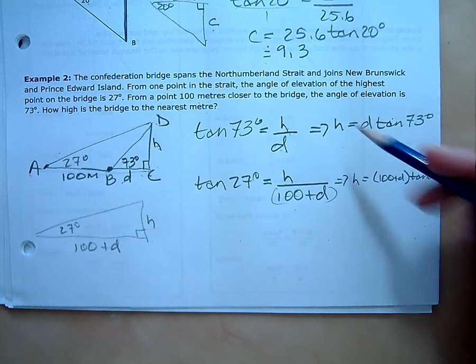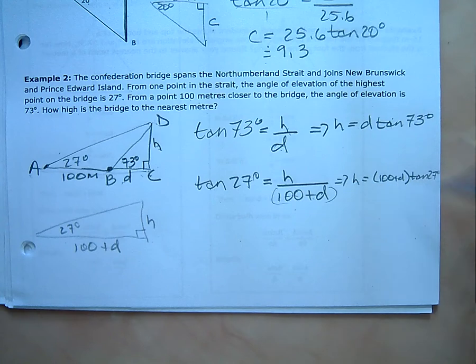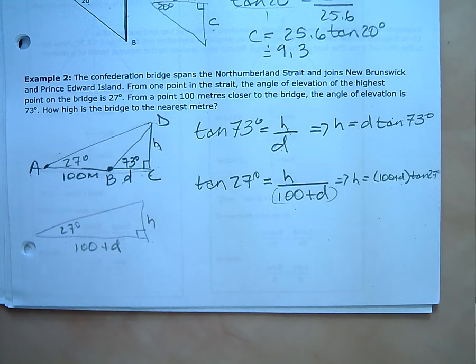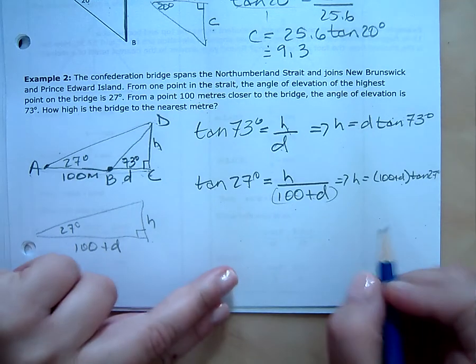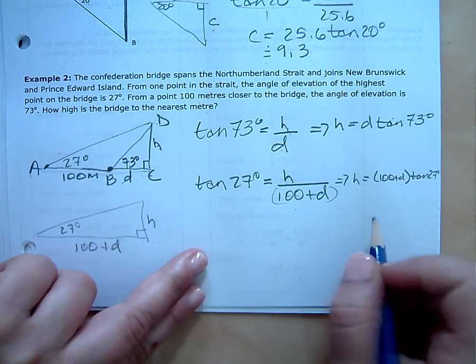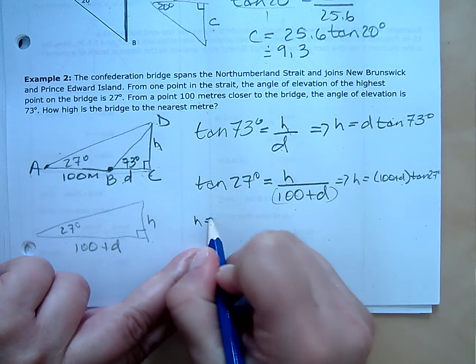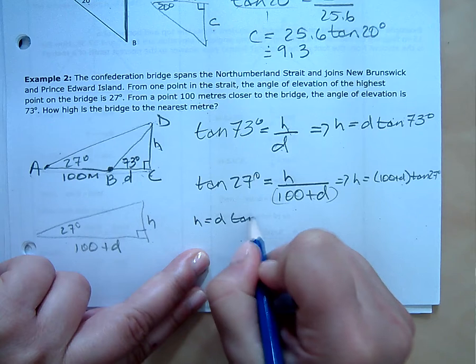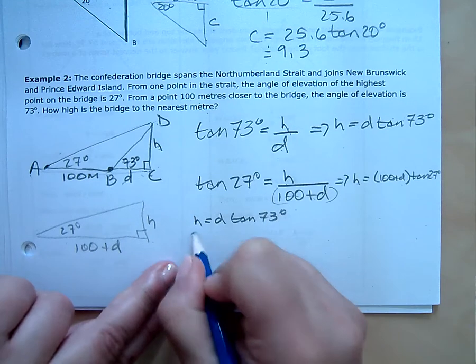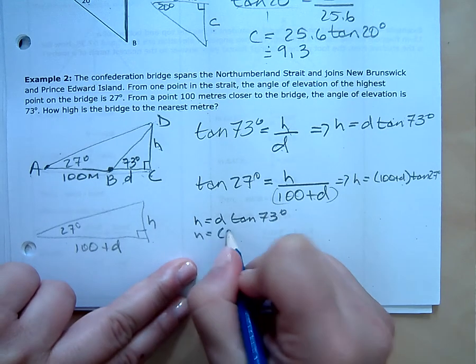So now if H equals this and H equals this, don't those then equal each other? Of course they do. All right, well, let's see what we can do here, okay? We've got H equals this, and H equals this.